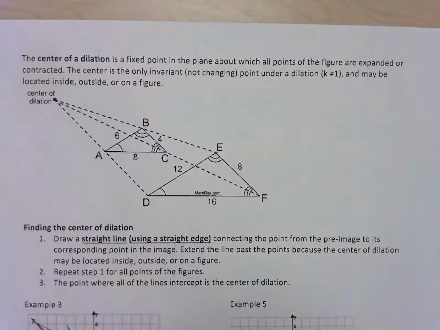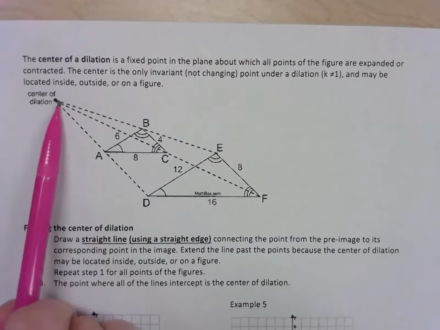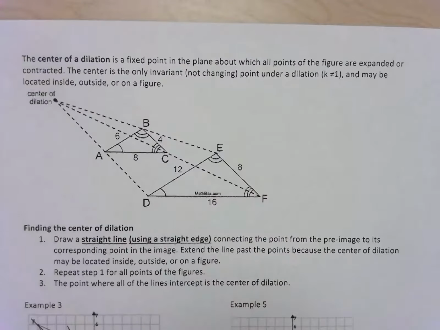A center of dilation is a fixed point in a plane about which all points of the figure are going to expand or contract. The center of dilation is the only non-changing point under a dilation. It may be located inside, outside, or on the figure. So a center of dilation can be any point in the plane of where our figures are.